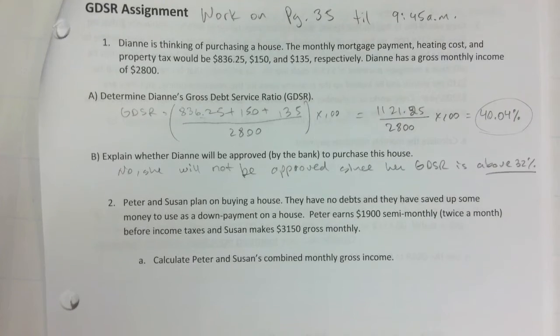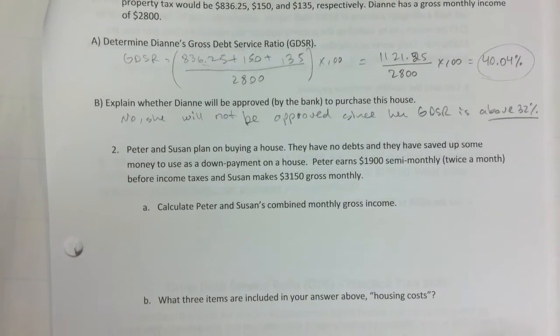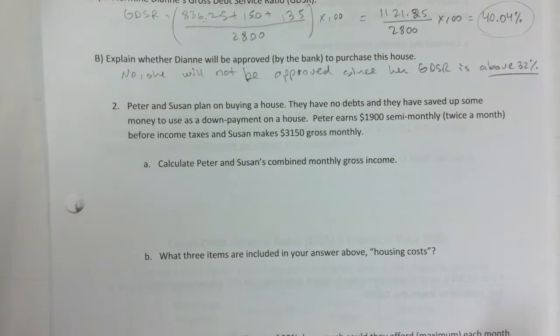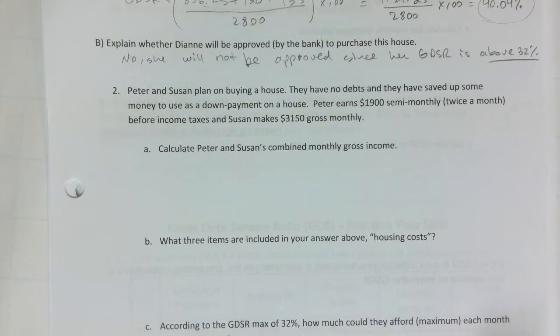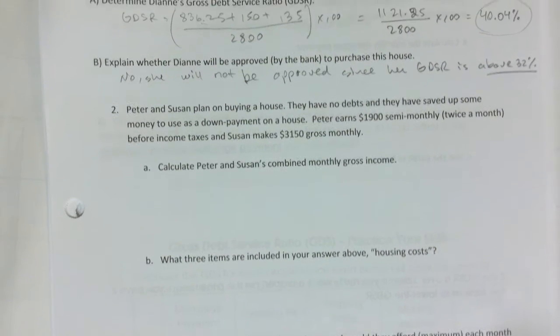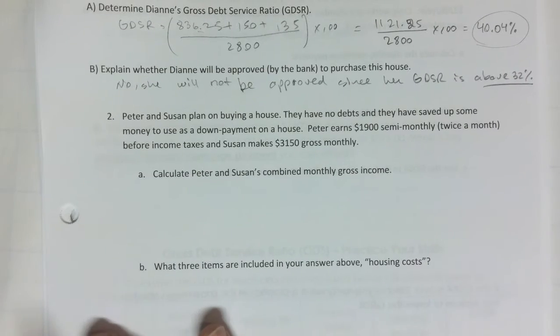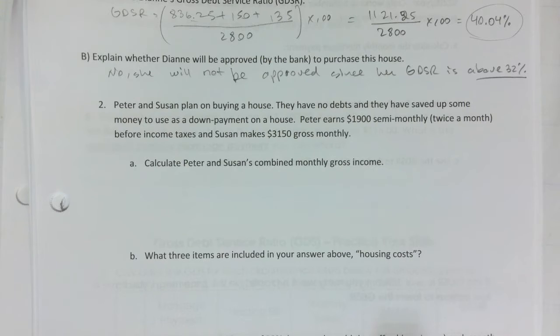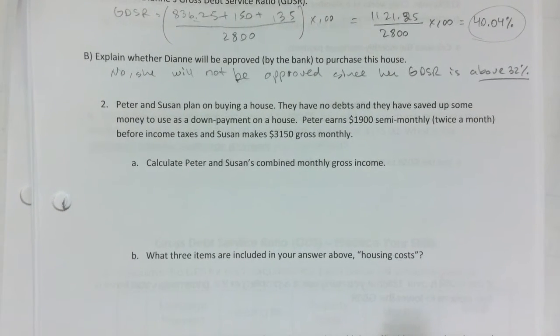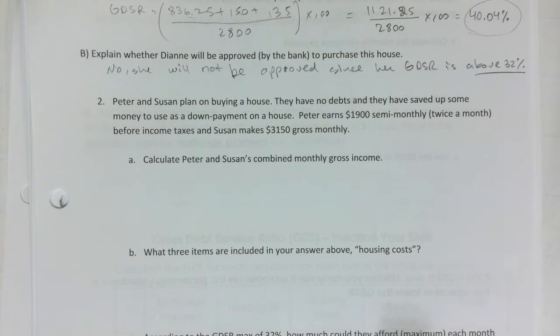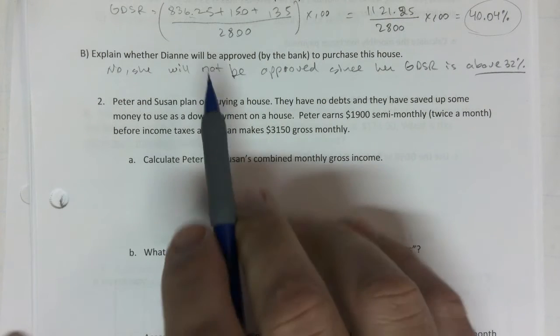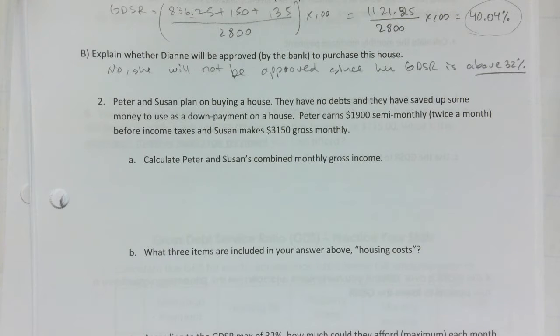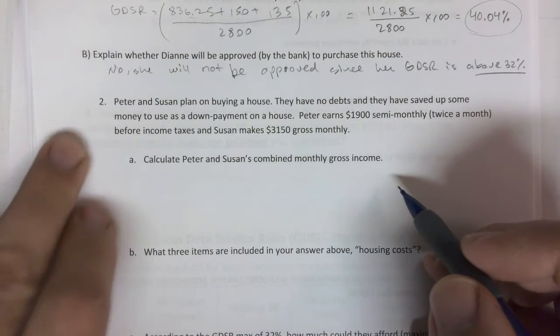The burden is too heavy, basically. From the bank's perspective, if you were to go for this mortgage, your debt load would be too high, so they will most likely not approve it unless something changes, like a bigger down payment, which will reduce your monthly mortgage payment. If you increase your income by getting a co-signer, that would also help, and so forth.